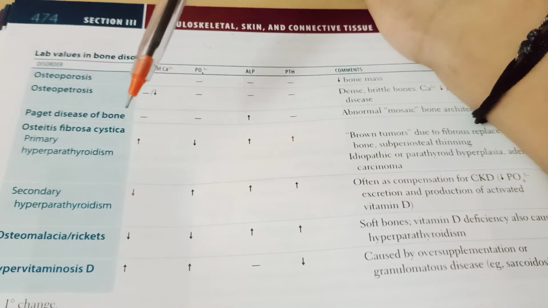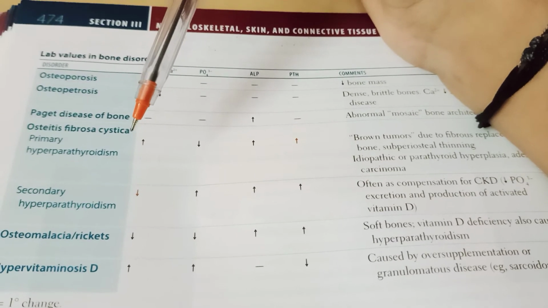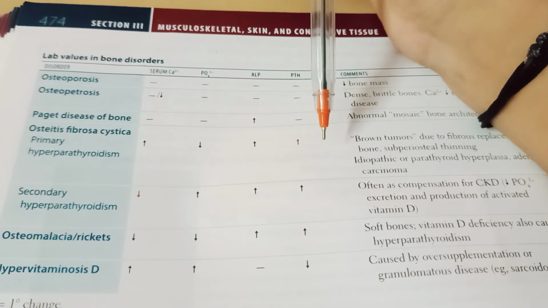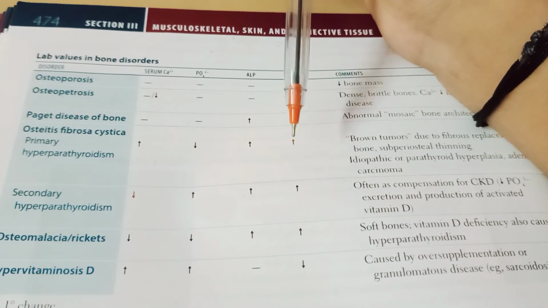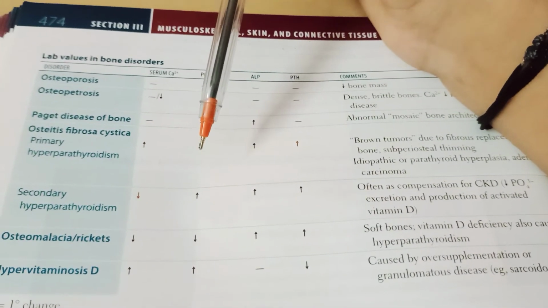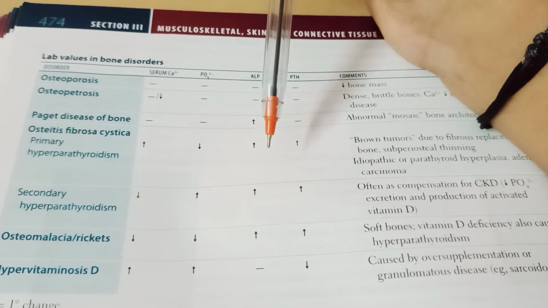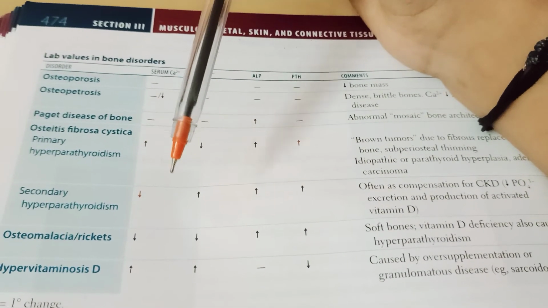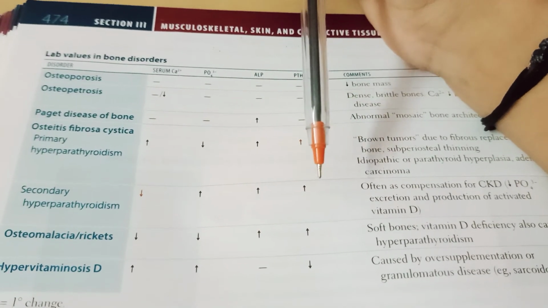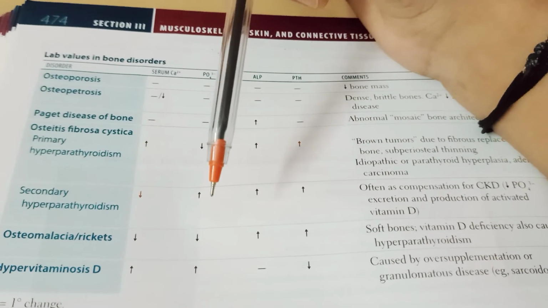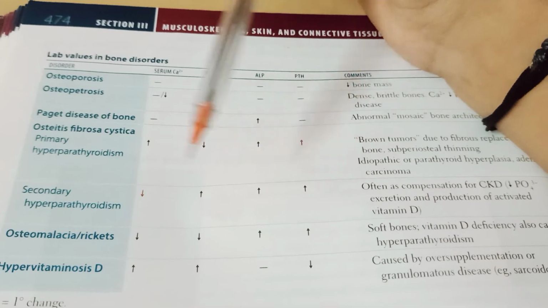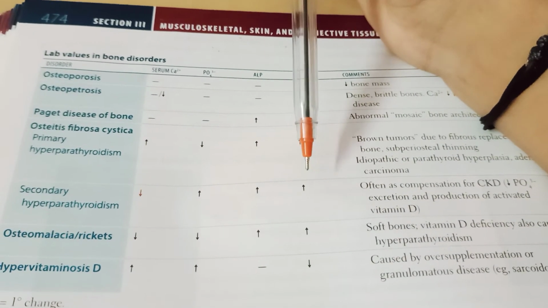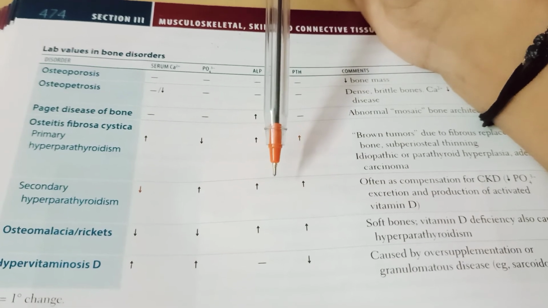Next, coming to osteitis fibrosa cystica. Actually this is seen in hyperparathyroidism. So here first the parathyroid is high. As the parathyroid is high, the calcium will be high, the phosphate will be low, and the alkaline phosphatase will be high. Next, secondary hyperparathyroidism. Here because there is low calcium, there is high parathyroid. Because of that there will be high phosphate, and as there is low calcium and high phosphate, parathyroid hormone is released, so parathyroid will be high and ALP will be high.